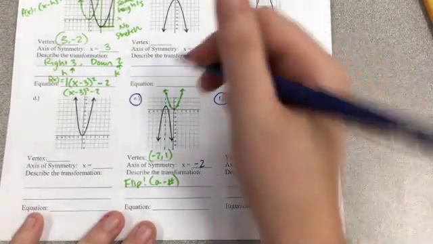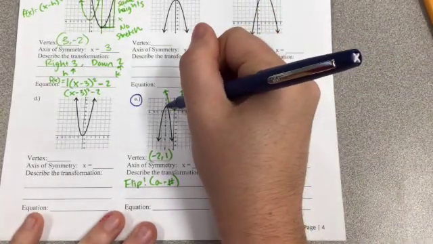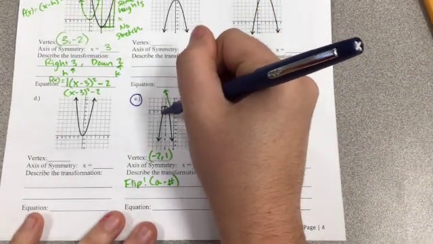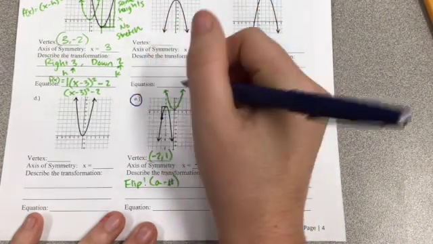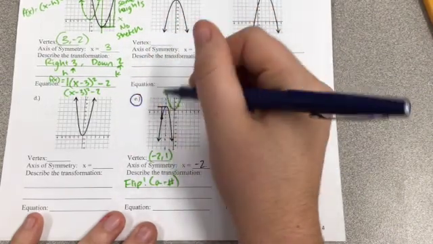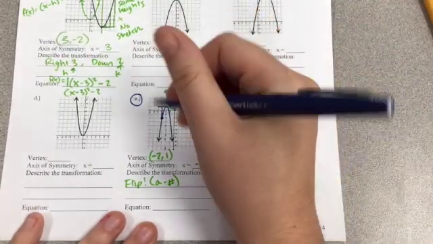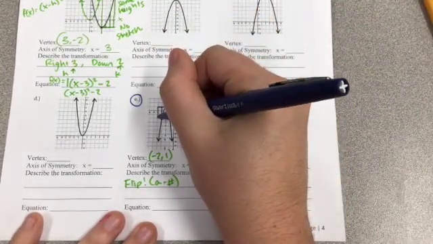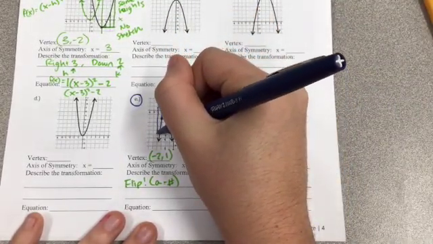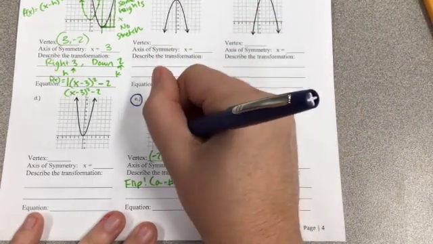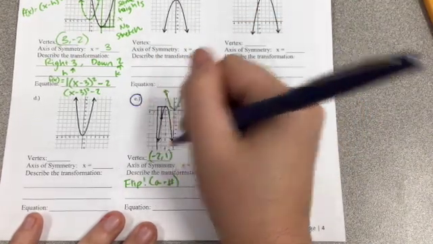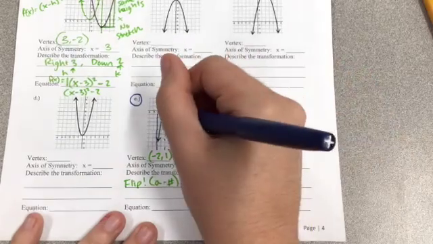Let's check the heights. It looks like it goes over 1, down 3. Over 2, now it used to go down 4. Let's see how much it goes down now. 1, 2, 3, 4, 5, 6, 7, 8, 9, 10, 11. It doesn't really touch through there, so let's focus on this one.